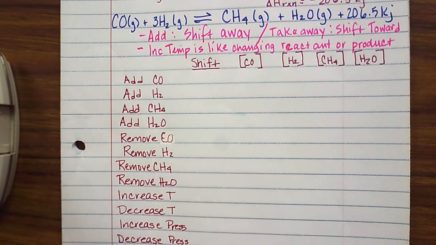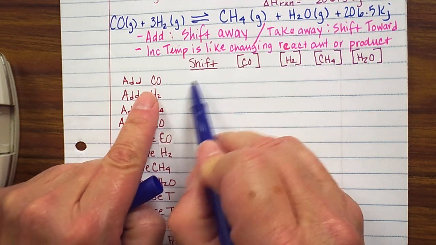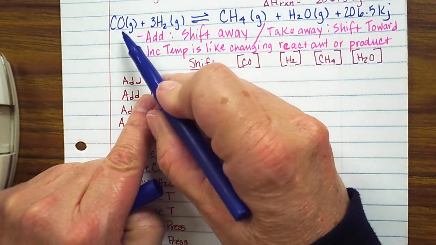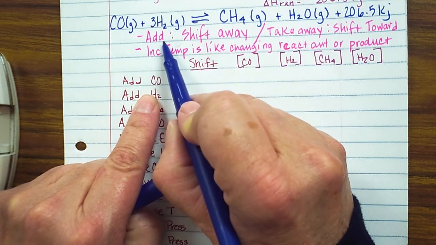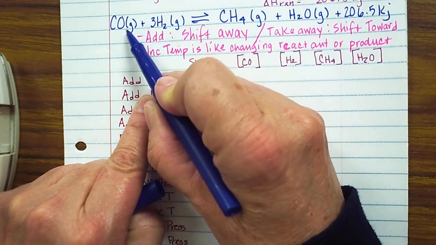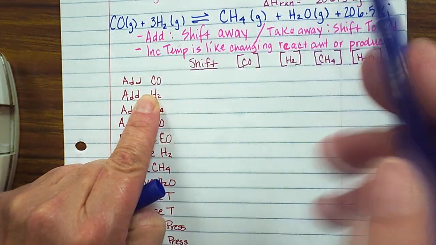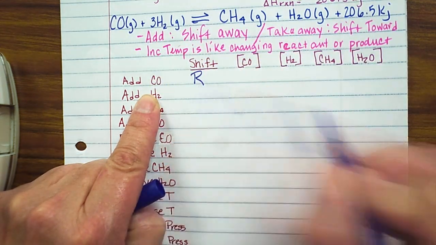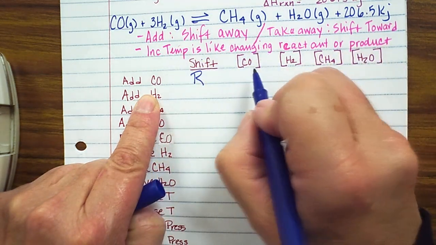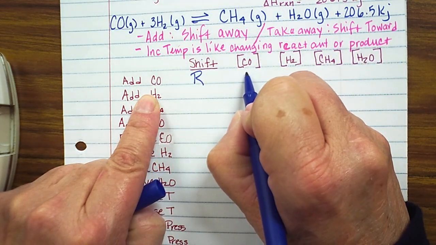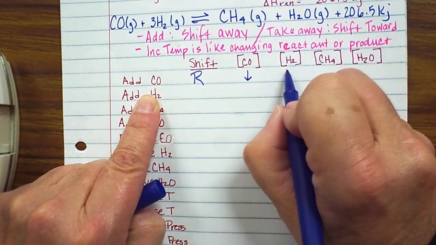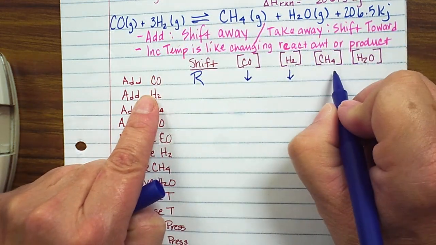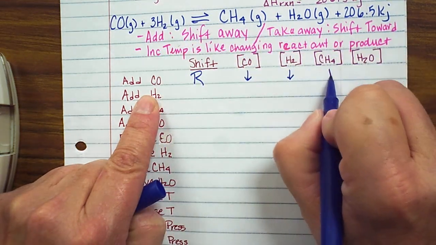So here we go. In this reaction, first I'm going to add carbon monoxide. So I look, carbon monoxide is a reactant. So I'm going to add a reactant. So I'm going to shift away, which means I'm going to shift to the right, which means my carbon monoxide concentration will go down. My hydrogen concentration will go down. My methane concentration will go up.